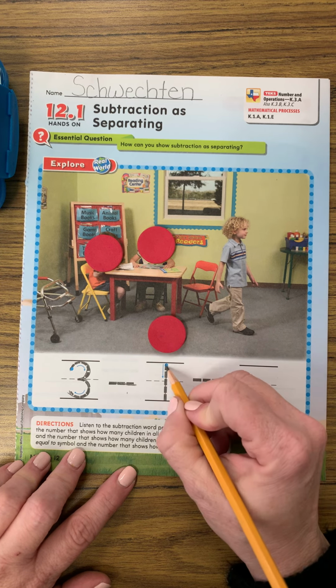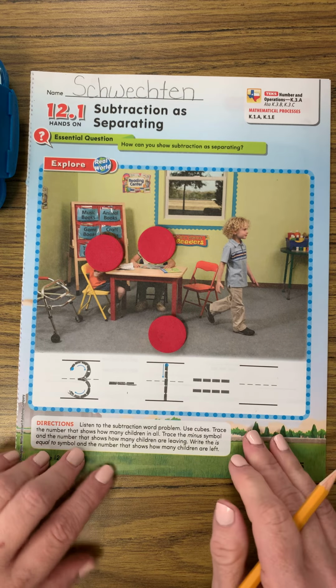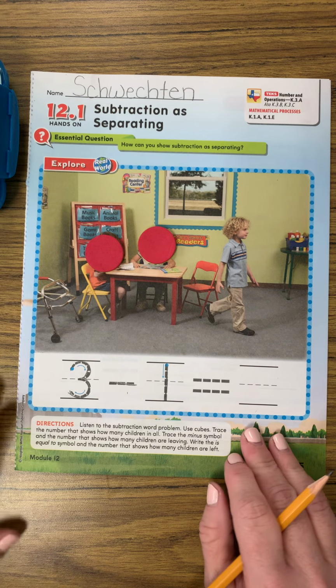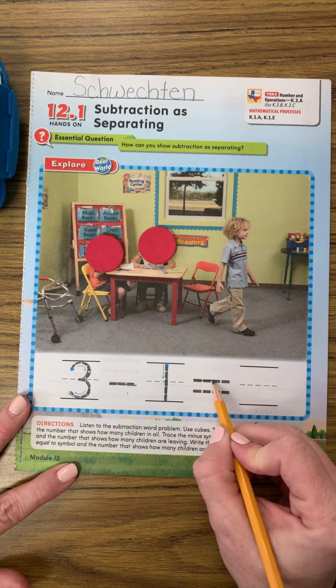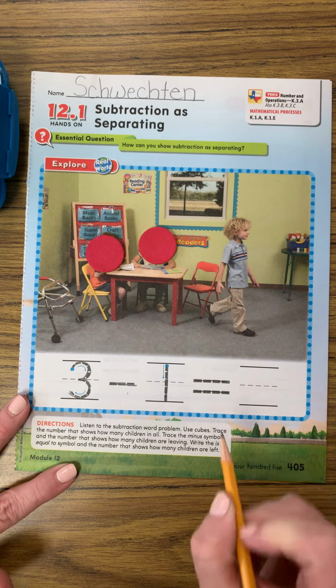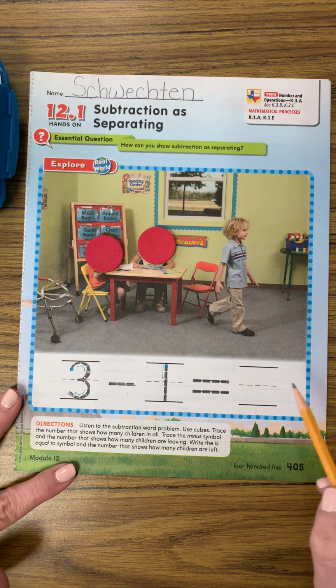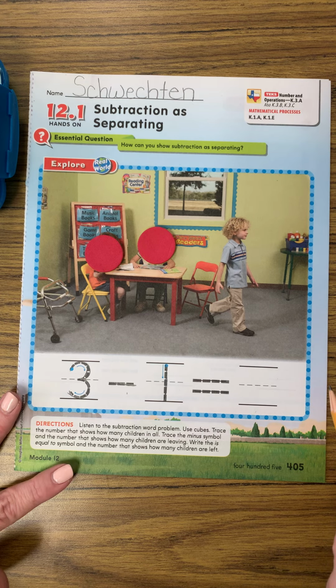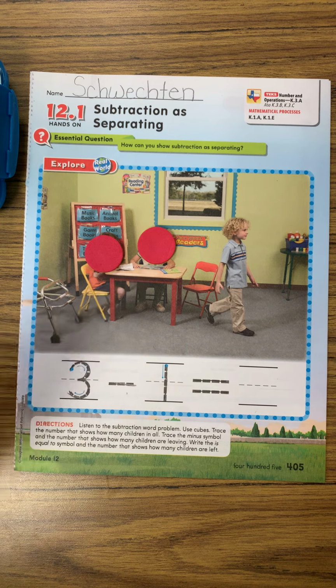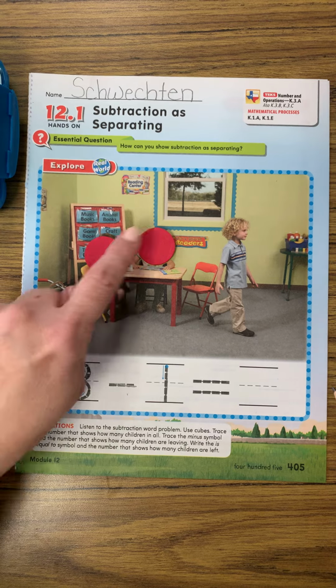So we had 1 boy leave the center. And we can put that counter away. We don't need it anymore. And we have our equal symbol. And now this last blank is where we're going to figure out how many children are still in the reading center. So we have our counters.